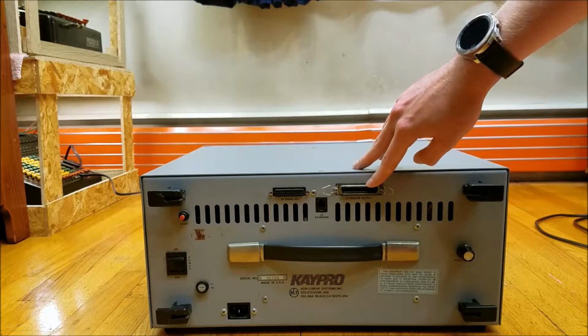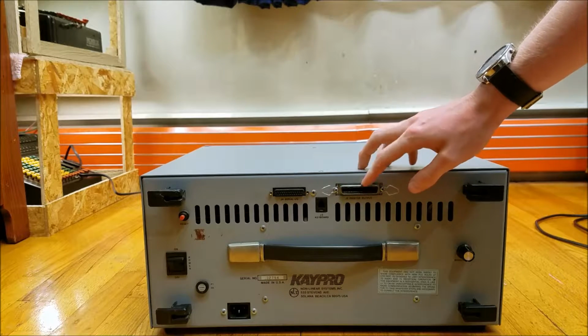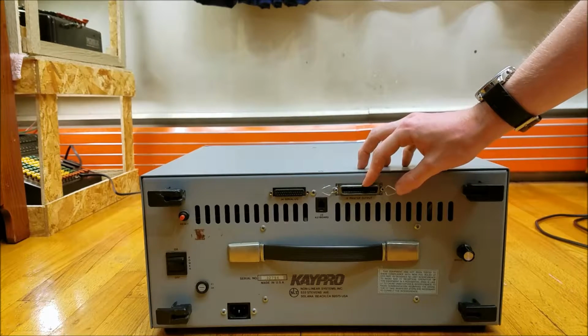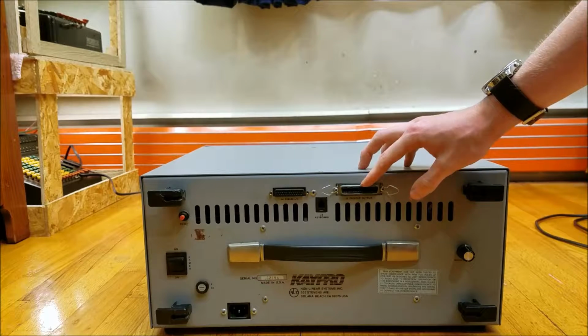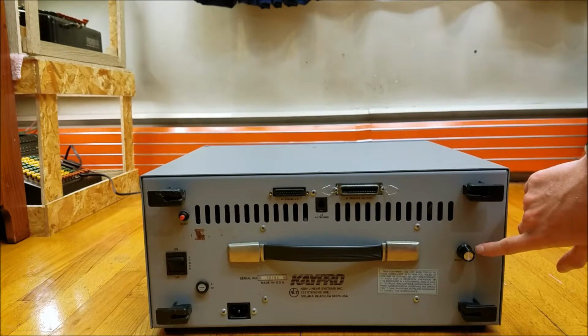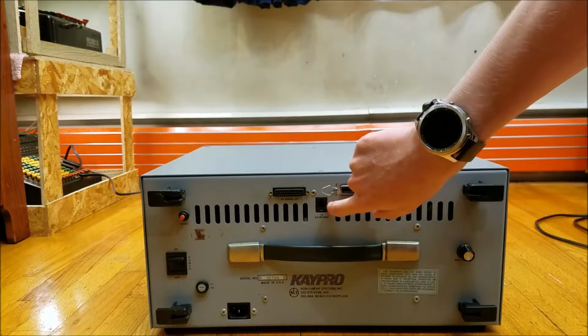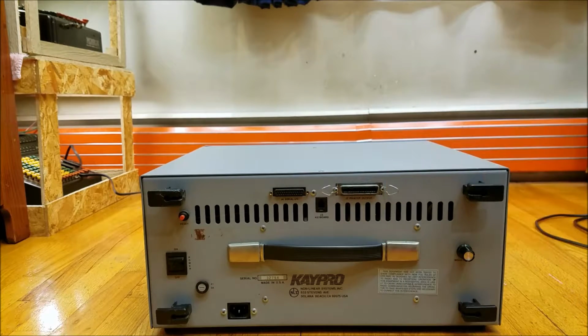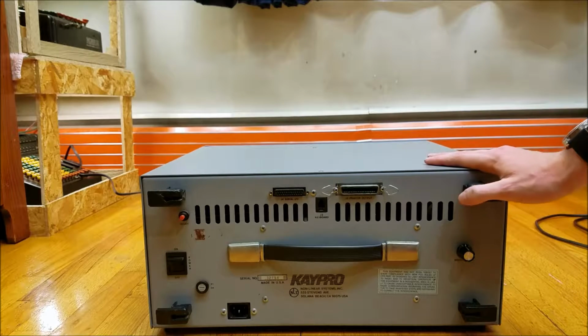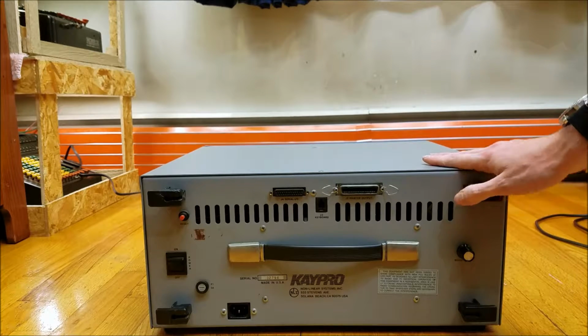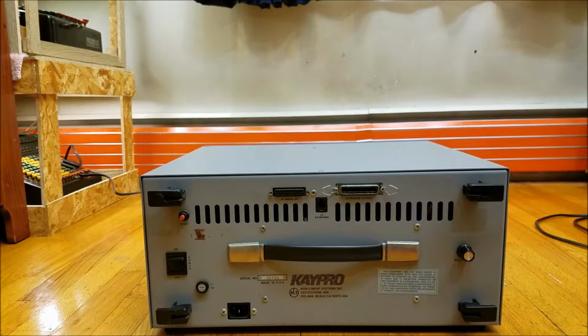We have a Centronics printer connector. This is just a regular parallel interface, but the connectors are a Centronics connector because they were the first to use it. We have a brightness adjustment, and we have our keyboard connector. This is the same telephone type connector that the IBM PC used on the front. I'm sorry, the IBM portable PC. A little serial number down there.